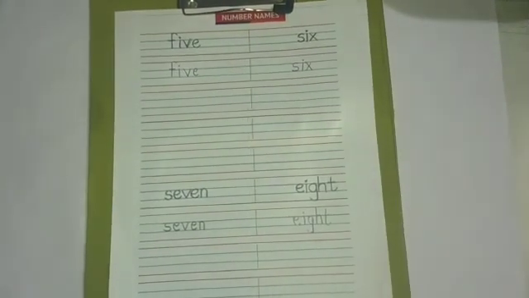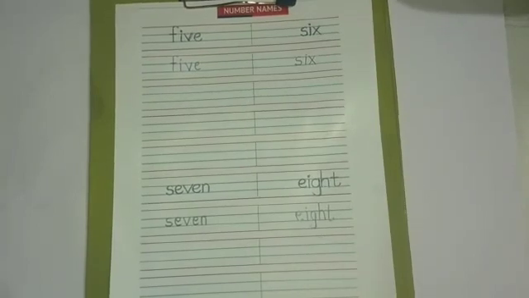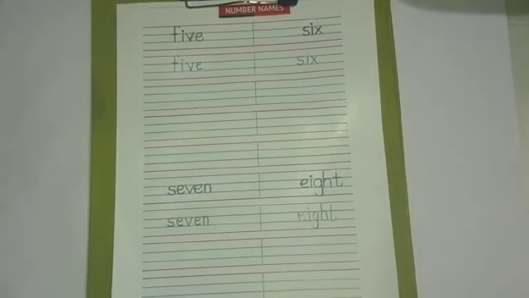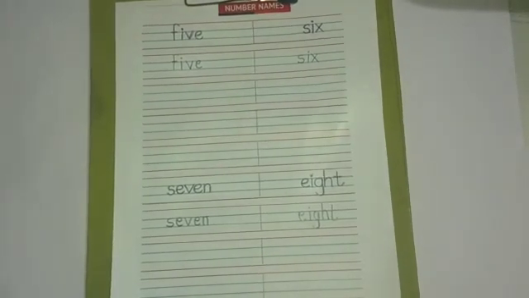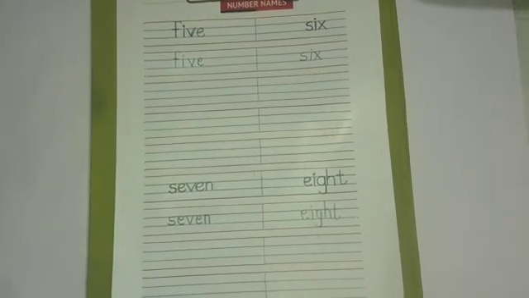So children, you have to write number names 5, 6, 7 and 8 like this and complete the page.